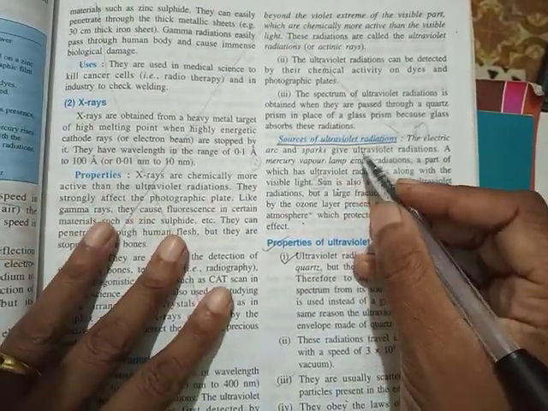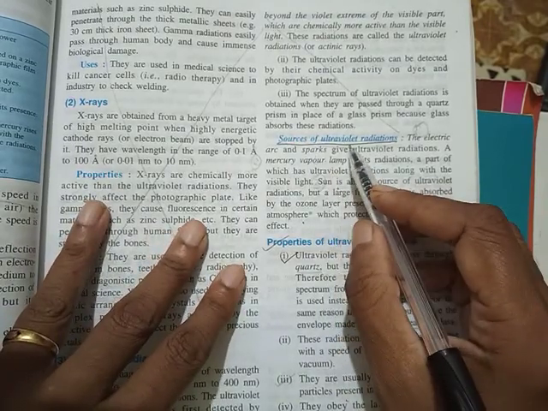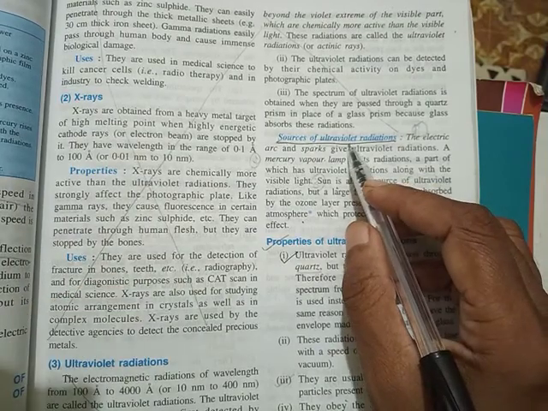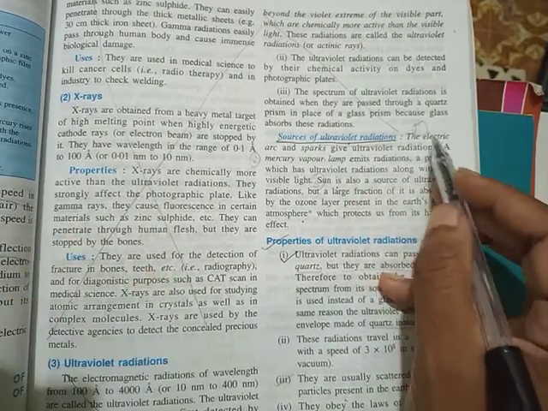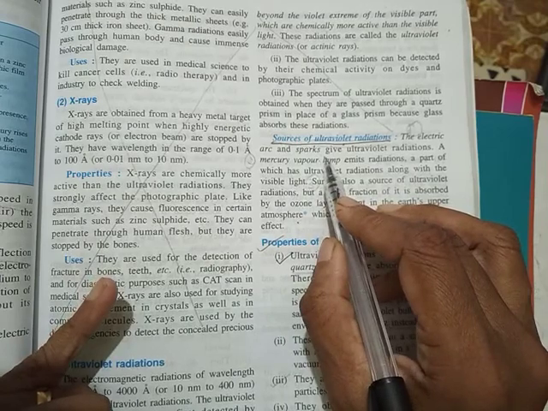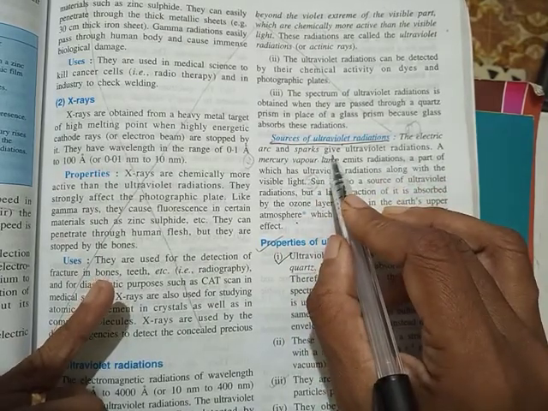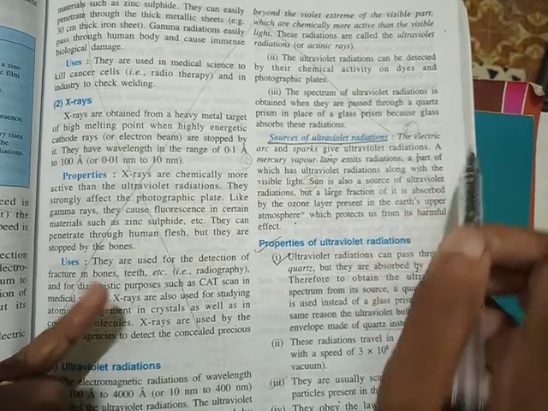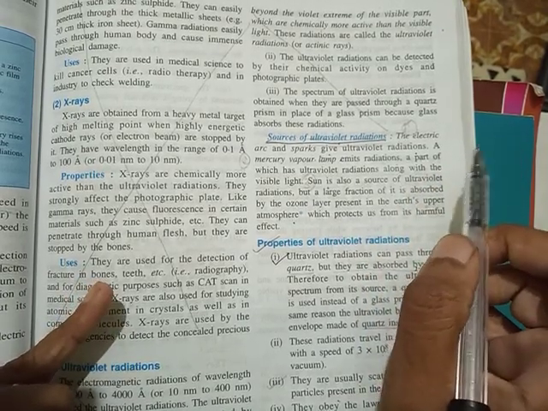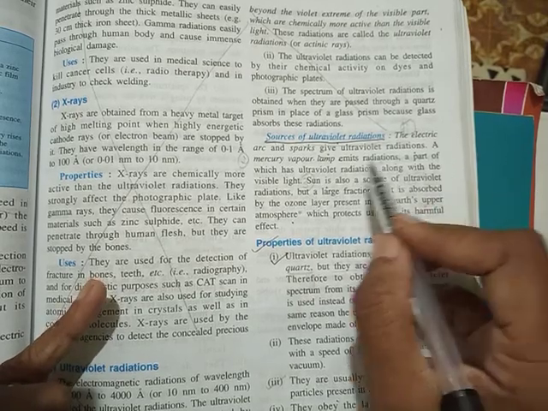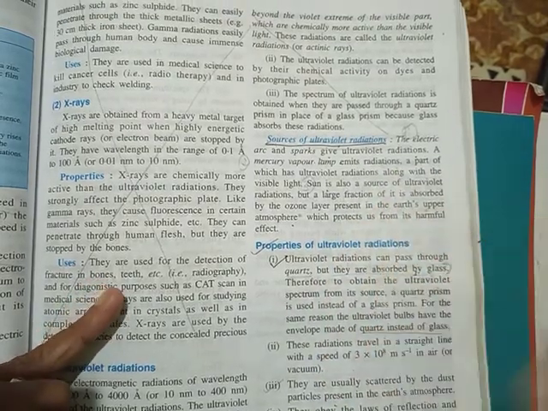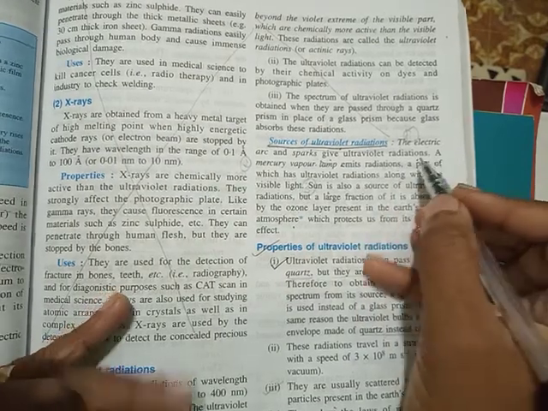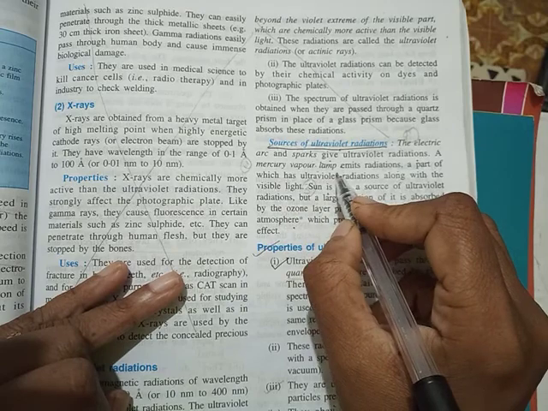What are the various sources of ultraviolet radiation? Sun is the natural source. Ultraviolet can also be produced artificially. What are the ways? First one, electric arc and spark, used in welding and all that. It gives electromagnetic radiations. And you know that UV radiations are harmful for eyes, for skin, etc. That's why while welding, people use a protective shield in front of their eyes so that it doesn't harm their eyes. Second one, mercury vapor lamp.